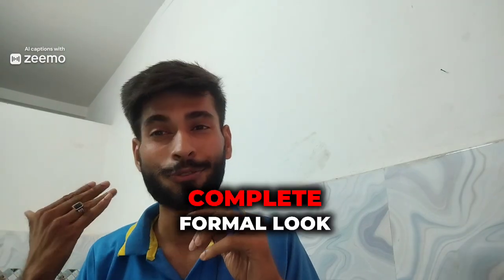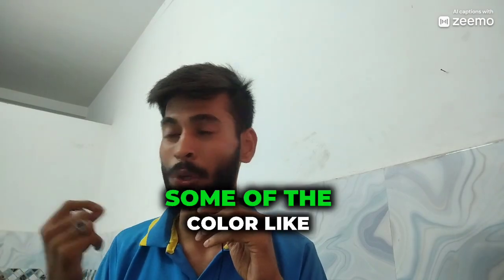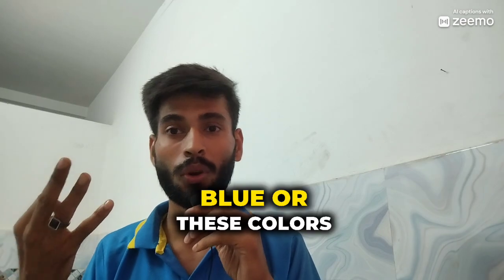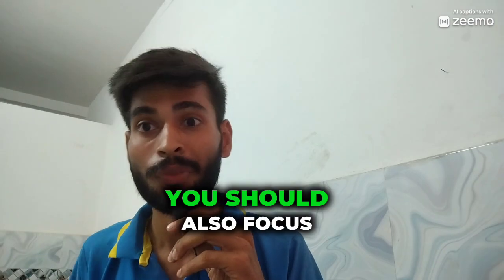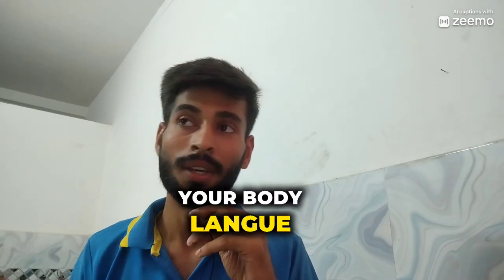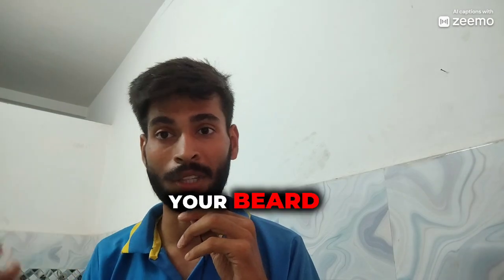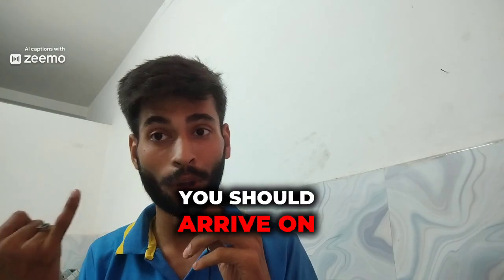It has a complete formal look, and most commonly you should select colors like dark gray, blue, or these colors. These colors enhance your looks in a positive way. Remember, you should also focus on your grooming, your body language, your hairstyle, your beard, your mustache or something like that. You should arrive on time.